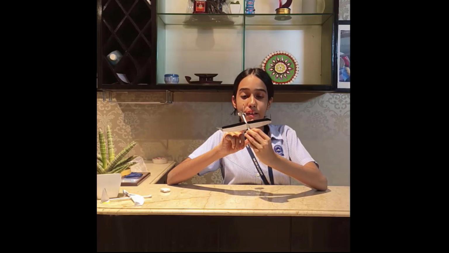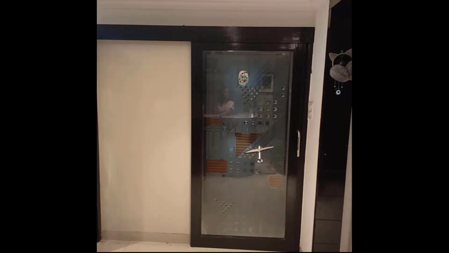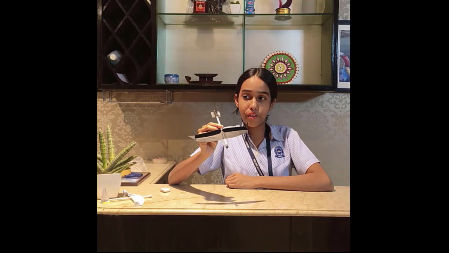The flaps on the wings, they are called the elevators. They make the plane go up or down. By keeping the plane's elevators up, we can make the plane go up. And by keeping them down, the plane goes into a dive.